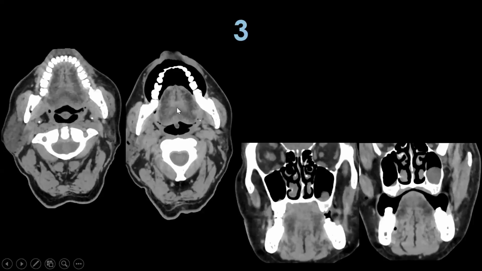Next case. So again, non-puff cheek, puff cheek. We can see this asymmetry on the left side compared to the right. We can see normal soft tissue, a little bit of fat. There is enhancing soft tissue in this region. So this is a subtle RMT lesion. In RMT, in coronal, we can appreciate the RMT lesion.